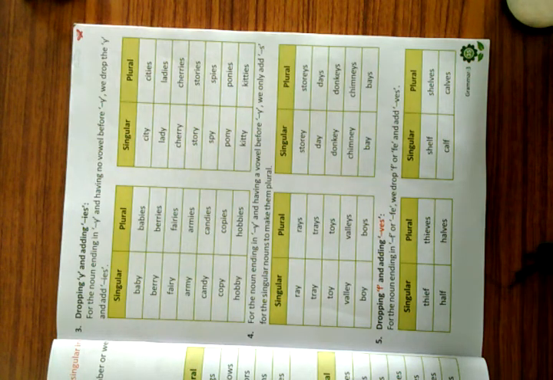Thief: this word is ending with the letter F. So in this case, you have to drop the letter F and add VES. Thieves, you can see thief, thieves, that means plural. Thief is only one person, but thieves means more than one.